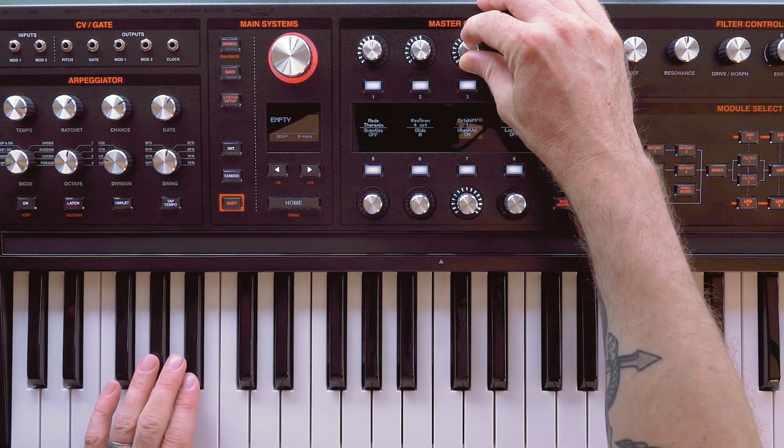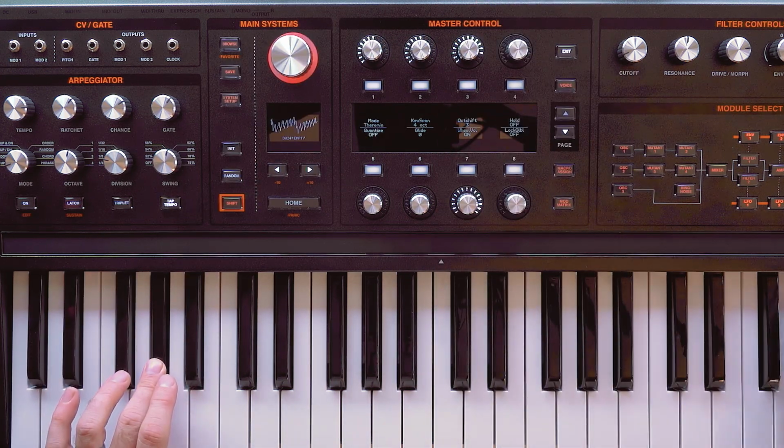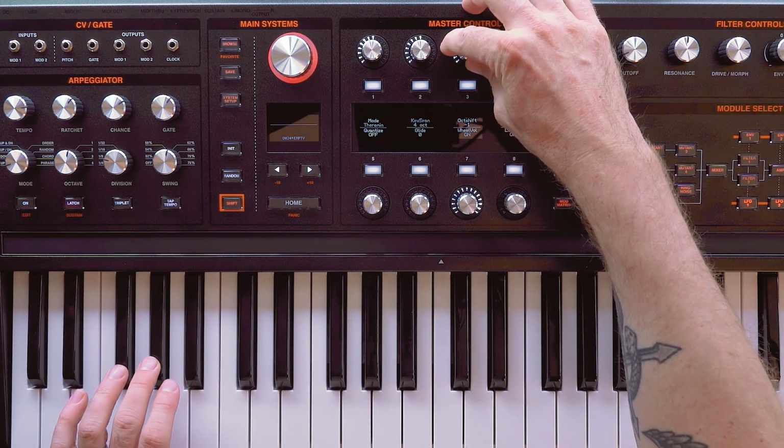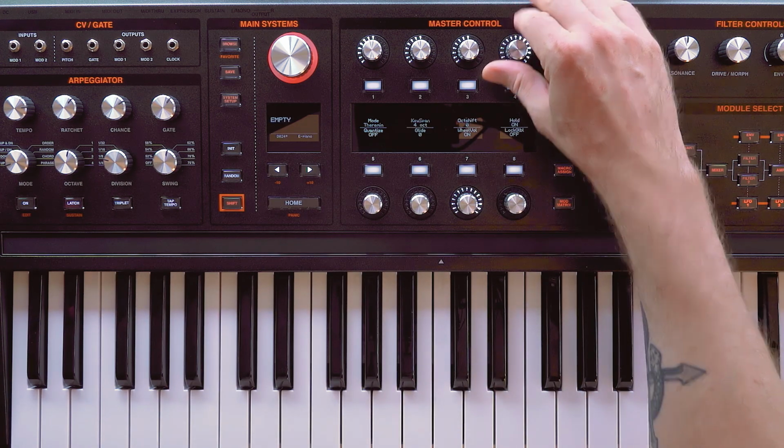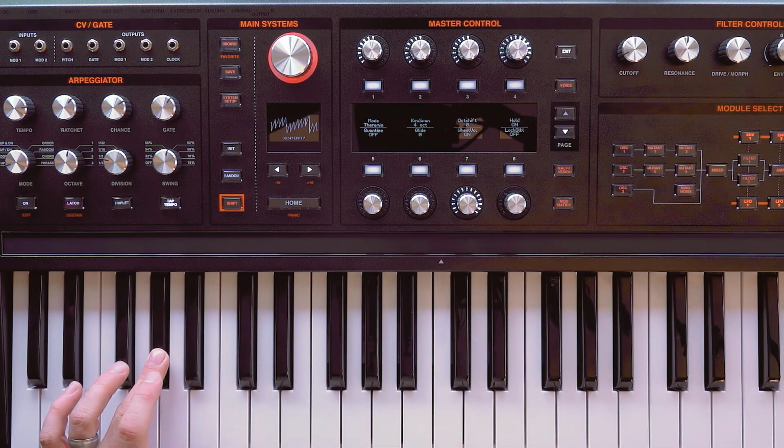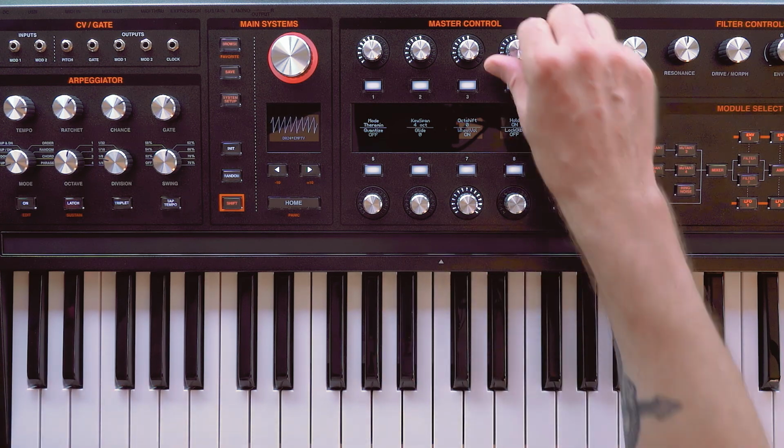You can shift the ribbon up a few octaves or down from where the main keyboard is. Hold will hold where you are. And this will get a lot more melodious in a second, I promise.